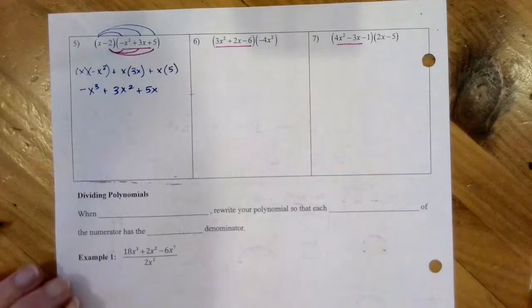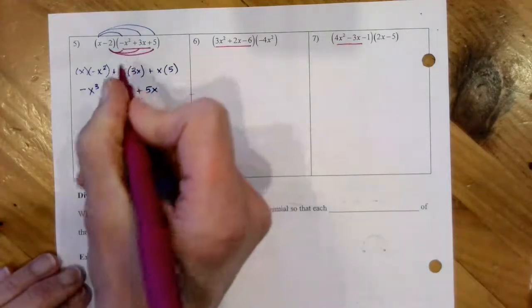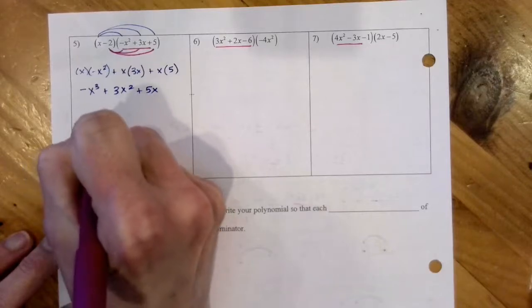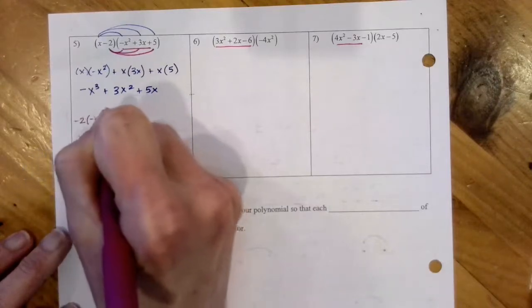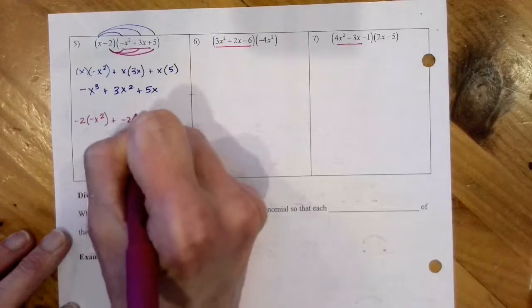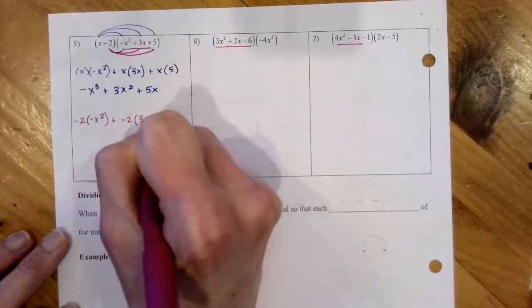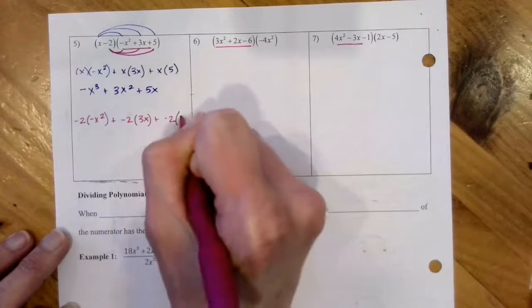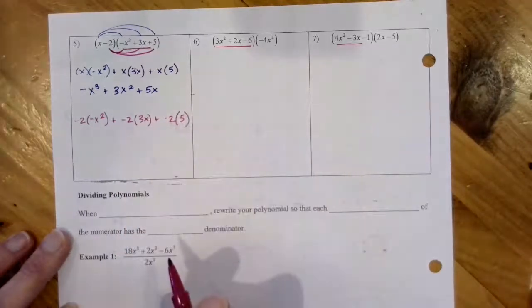That's just x. So now when I do my next part, I'm going to have negative 2 times negative x squared. And I'm going to have negative 2 times 3x. And I'm going to have negative 2 times positive 5.